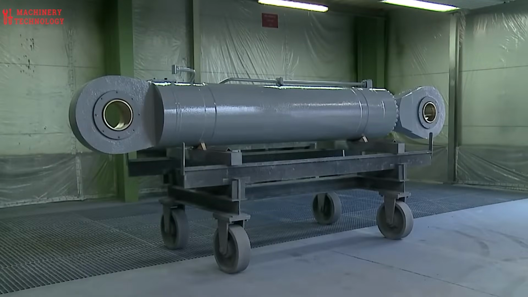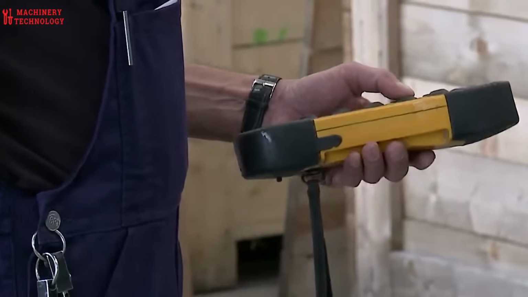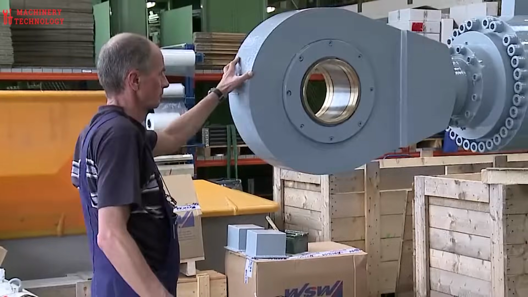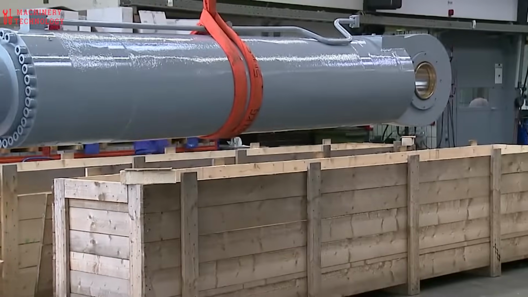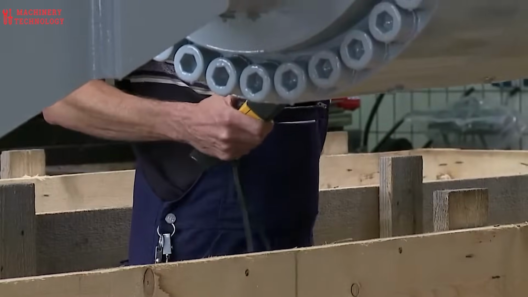Testing is extremely important to ensure that the cylinder performs to the required specifications and can develop the correct pressure without failure. An improperly machined or reassembled cylinder will be quickly discovered at this point in the process.